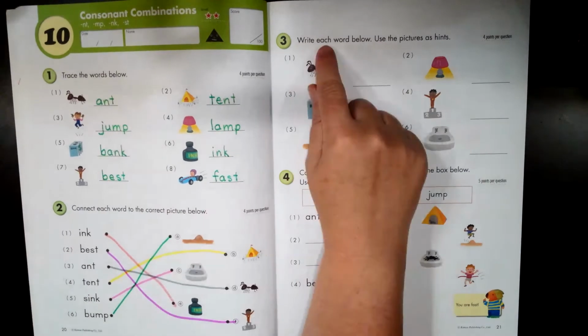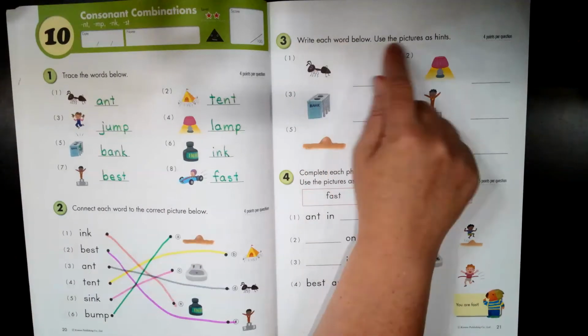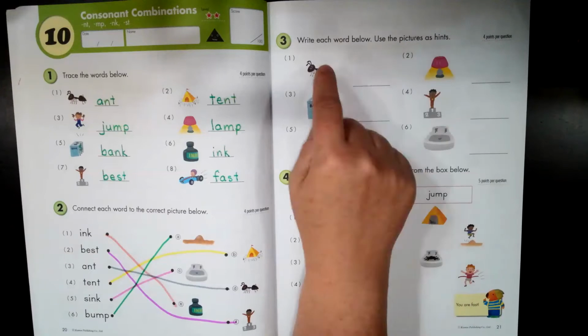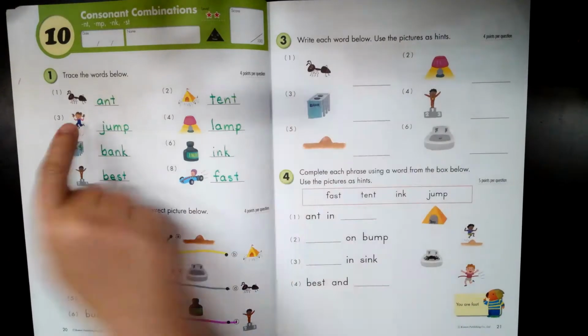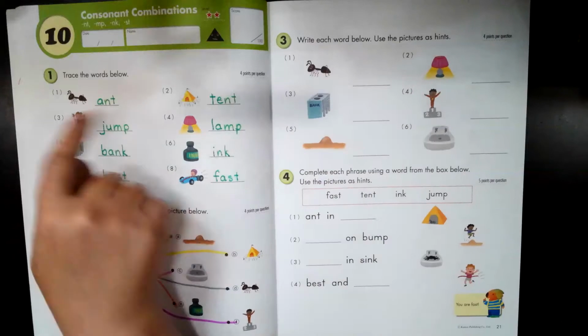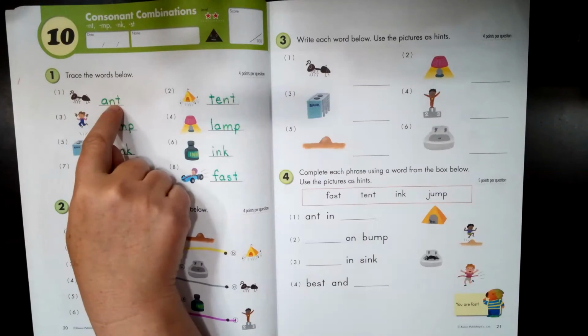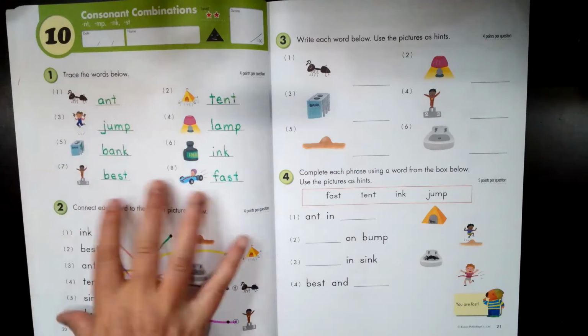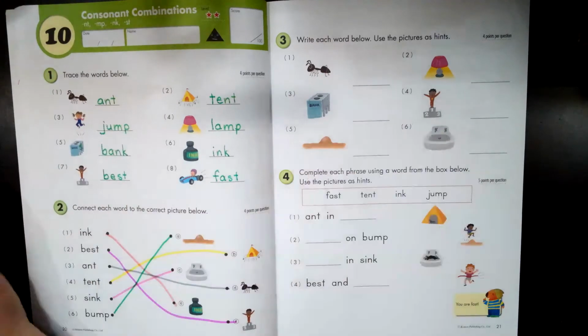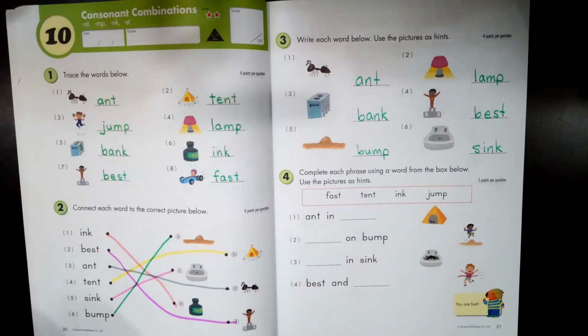Number 3, write each word below. Use the pictures as hints. So I can look at this picture here. I can stretch out ant and write it all by myself, but check your spelling and make sure you got it right. So use the clues on this page to help you do this page. So pause the video, do your work, and then come back and check it.